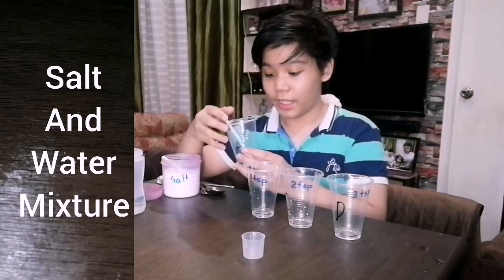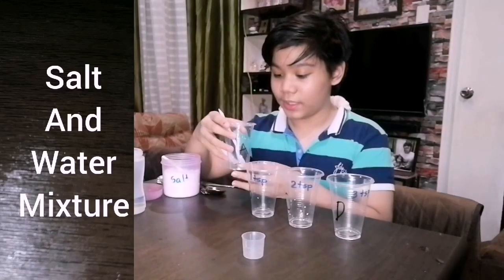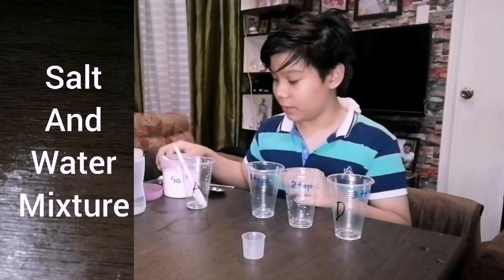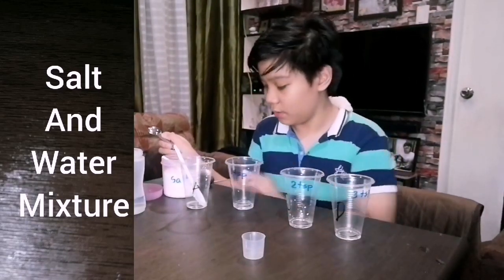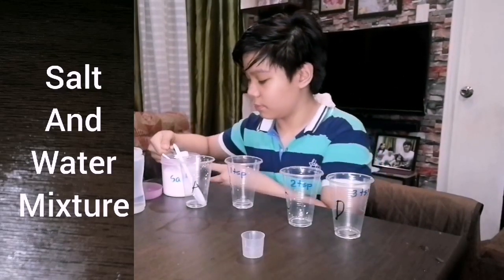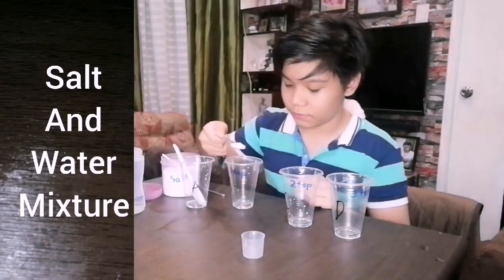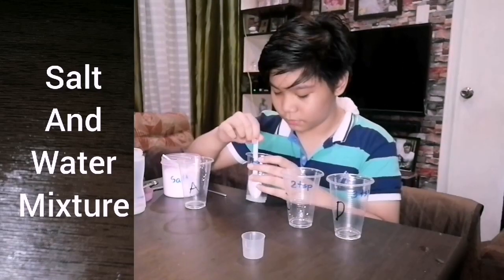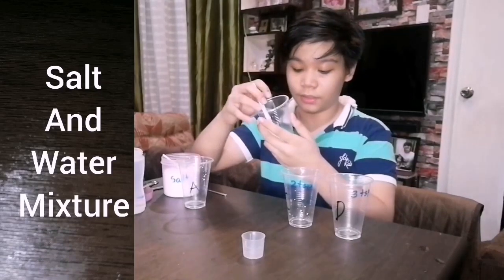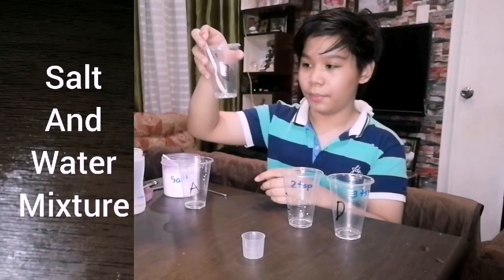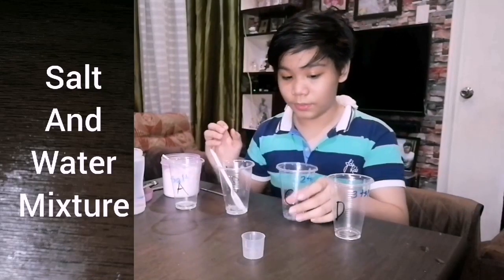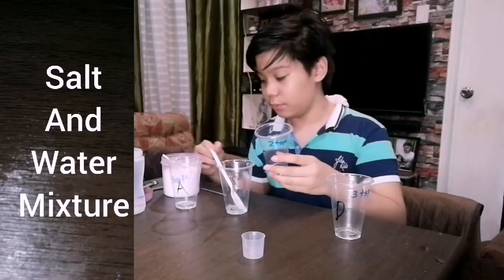In beaker A, with the 1/2 teaspoon salt, it completely dissolved. Next, we're going to see the B with 1 teaspoon salt. In beaker B, there are some particles that stayed at the bottom, so it partially dissolved. Next, we're going to try the beaker C with 2 teaspoons salt.